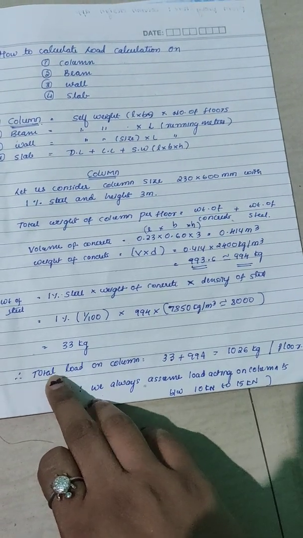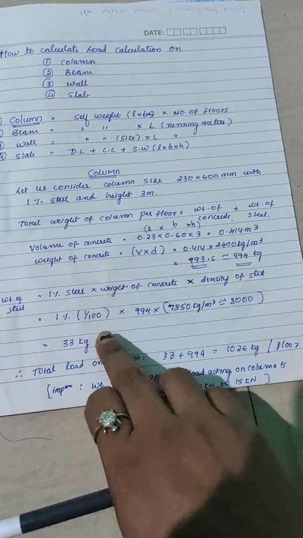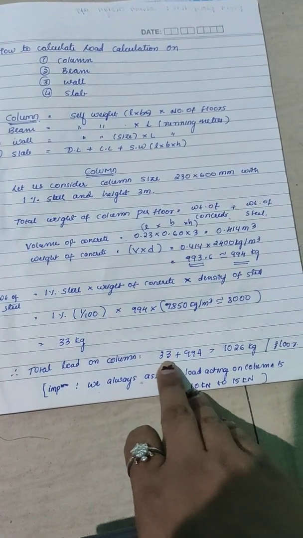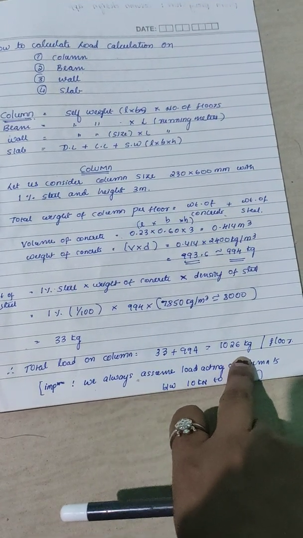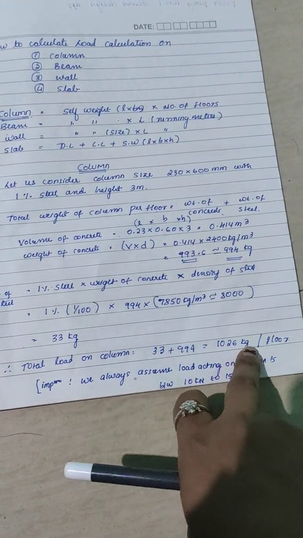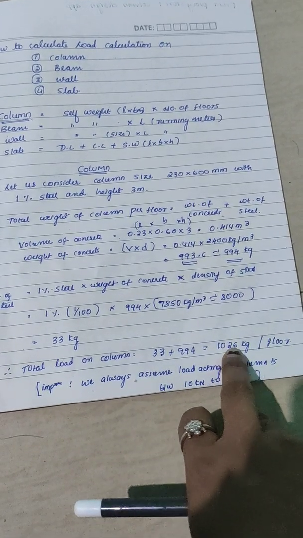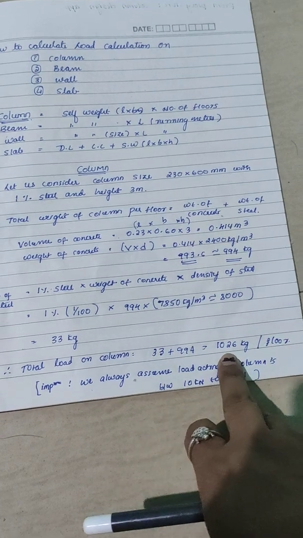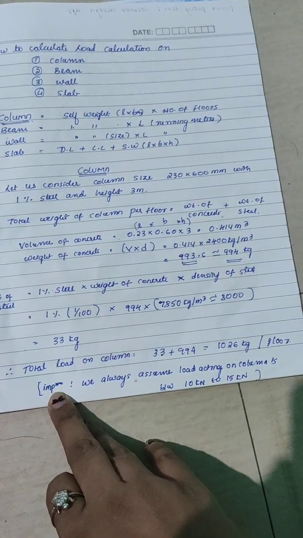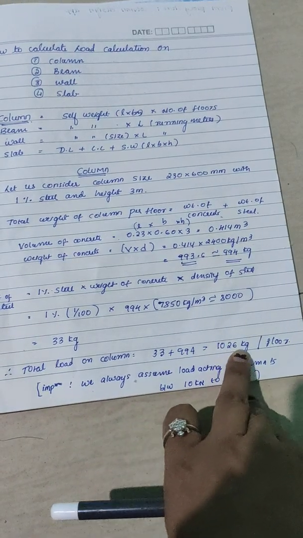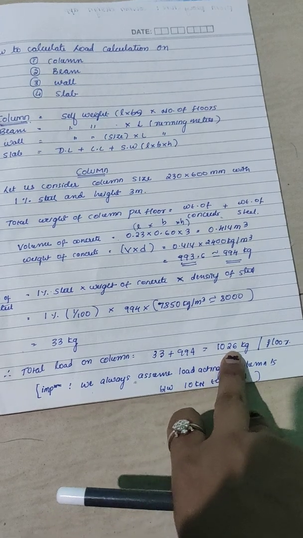So finally, the total load acting on the column is nothing but weight of the concrete plus weight of steel. Weight of concrete is 994 kg. Weight of steel is 33 kg. You are getting 1026 kg per floor. So if you want to convert this into kilonewton, you can do that. Okay, so here is an important note we should write. If you convert it into kilonewton, it becomes 10.26.